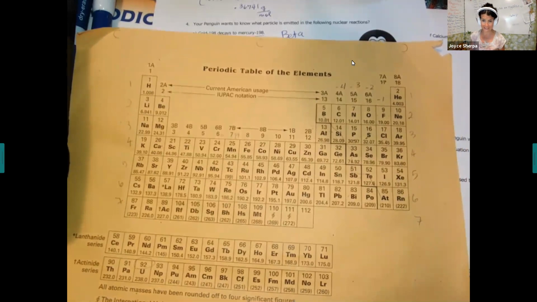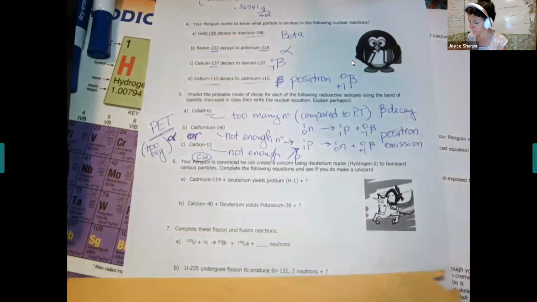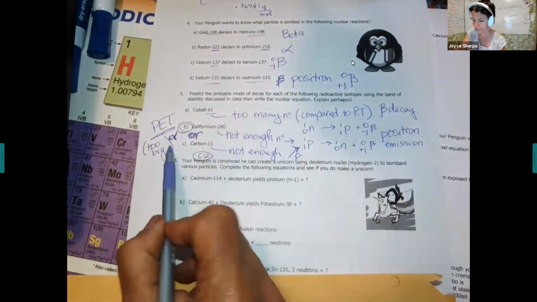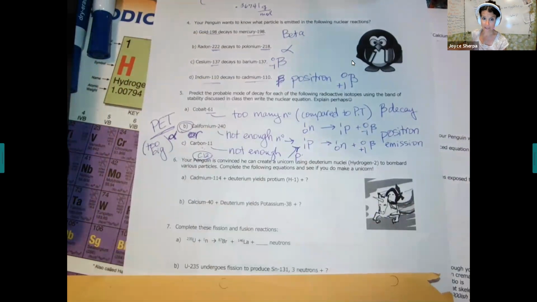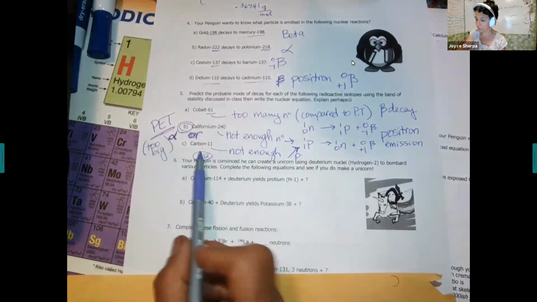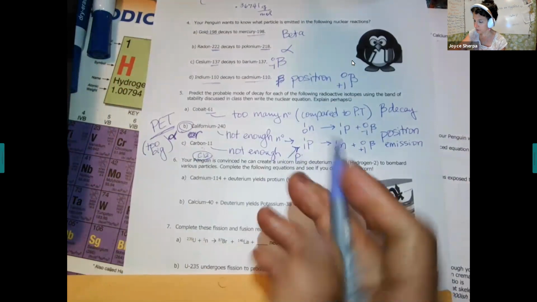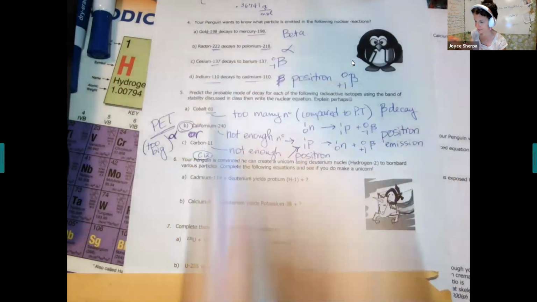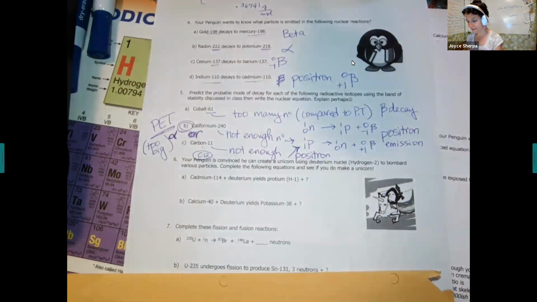These again are predictions. You're never going to know until you look at the decay and capture the different types of particles. So for the Californium, you could have said positron or alpha decay. For the carbon 11, that would be positron, and cobalt is beta decay.